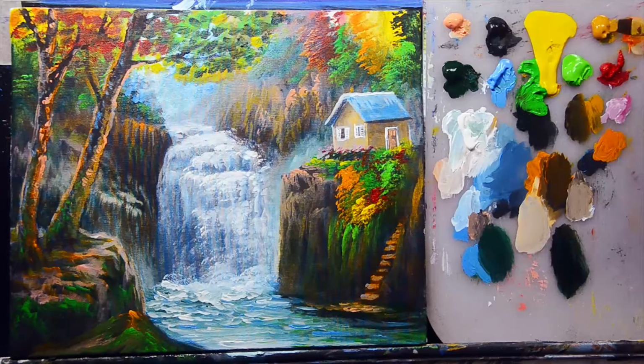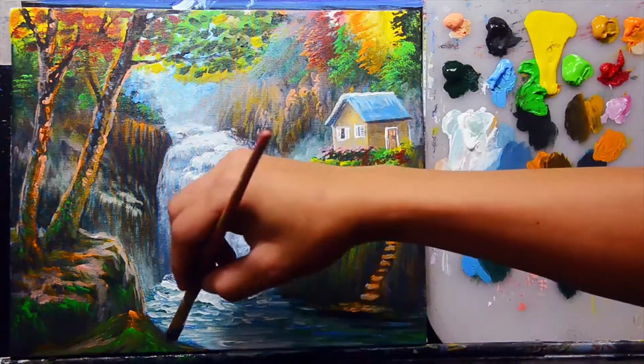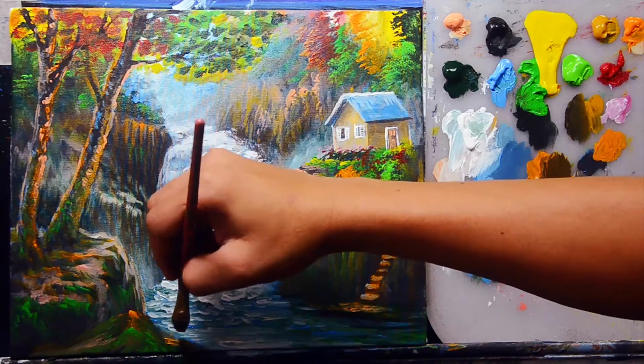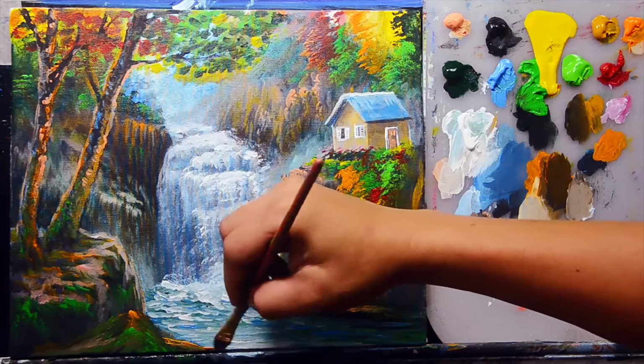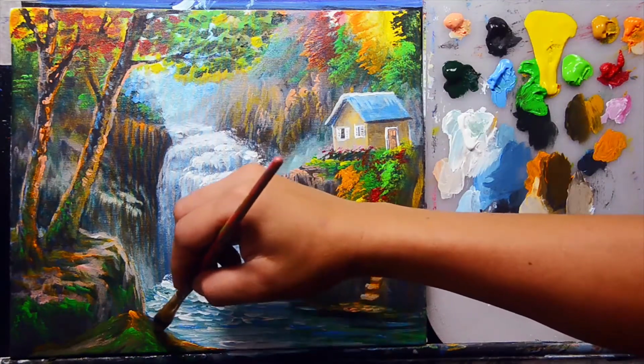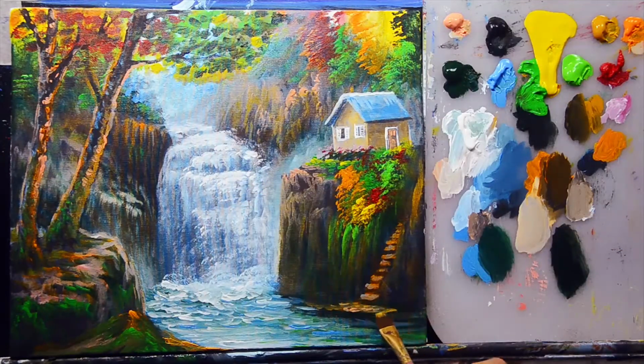Then the ruching color, I'm going to add also the ruching color here for my sand effects to this area. Oh, we have a very nice view here.